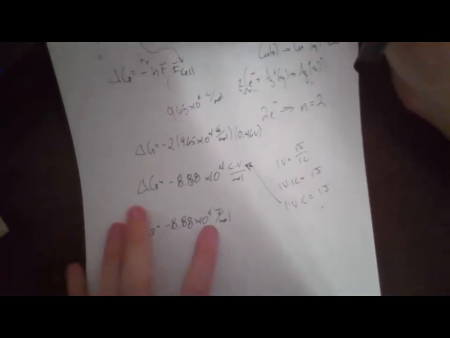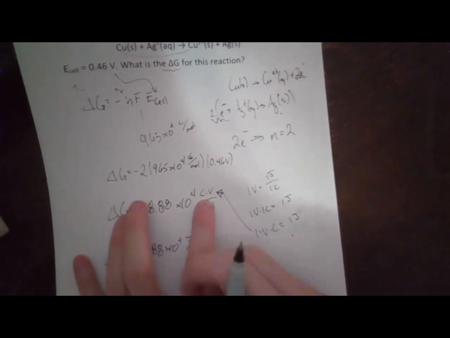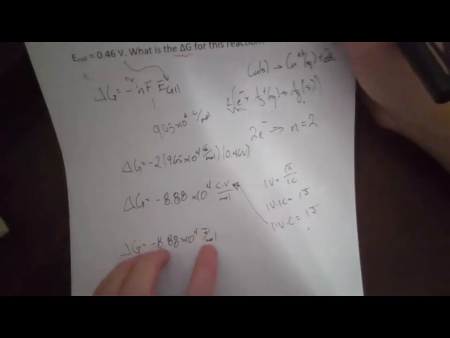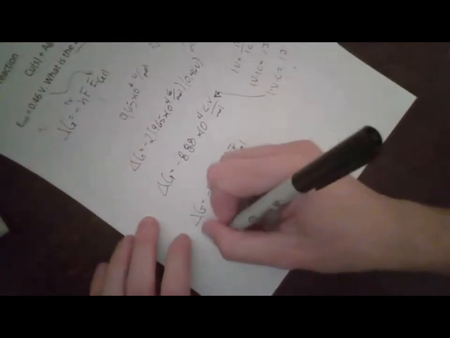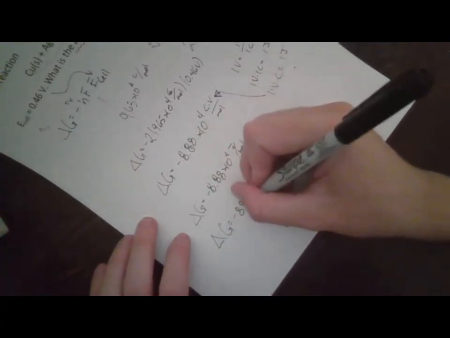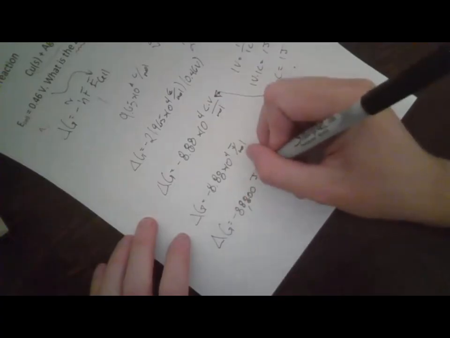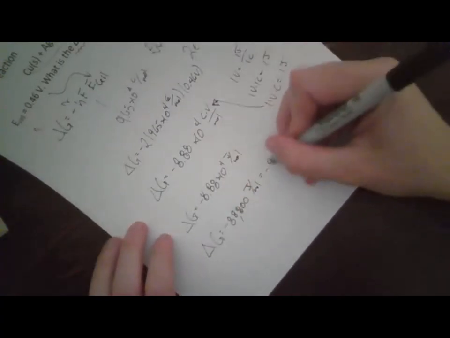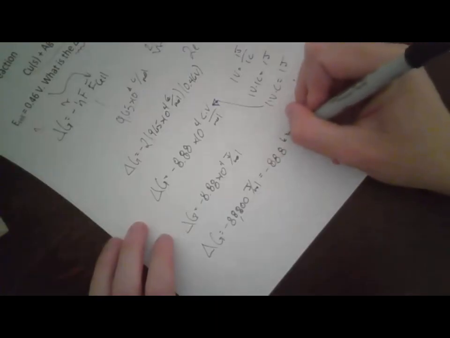So this would be an answer. We've seen this before. And joules per mole is totally fine for delta G. We wouldn't want to leave it as coulombs times volts. That is a unit, but it's not that meaningful. When we've talked about Gibbs free energy before, it's always been joules per mole or kilojoules per mole. So we also want to rearrange this and get it into kilojoules. We could go from scientific notation into full notation. So that's 88,800 joules per mole, and so that would be negative 88.8 kilojoules per mole.